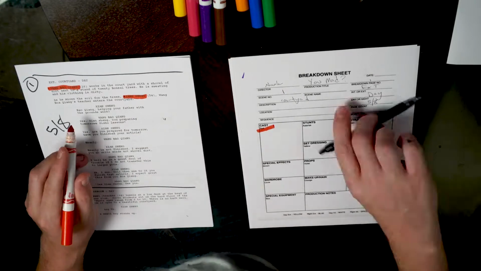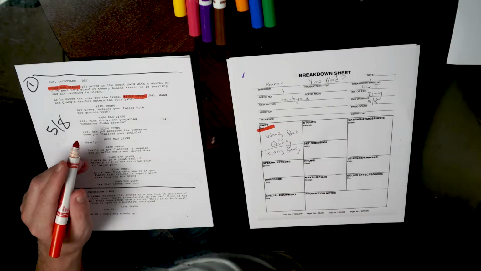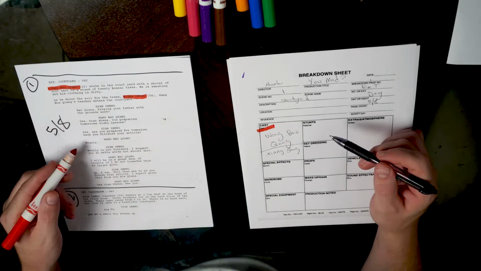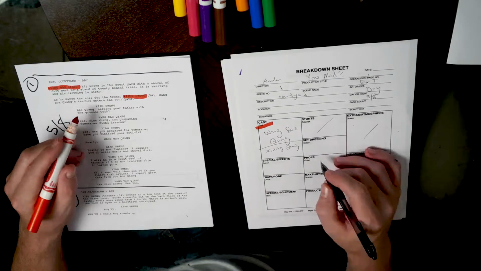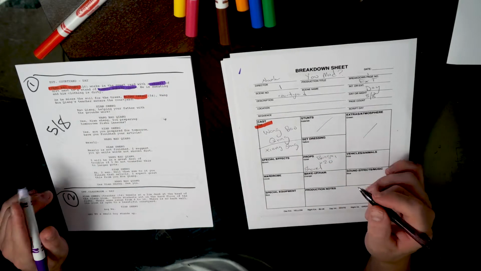And what you do is you take your color coding and you go through each scene and you find out what's in it. So for red, we have the characters. We got Wang Bo, Cho, Slow, and so on.